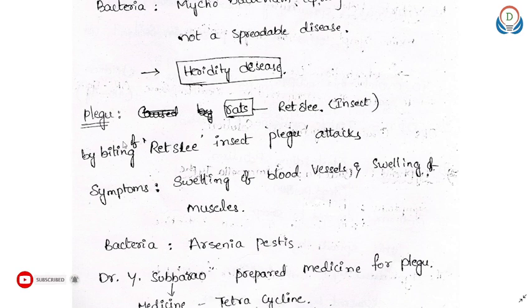Plague is caused by rats, or rather the red flea insect, which is one type of insect. By the biting of the red flea insect, we get plague, right?